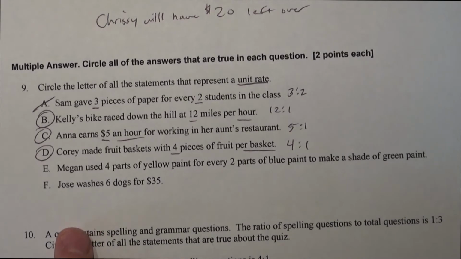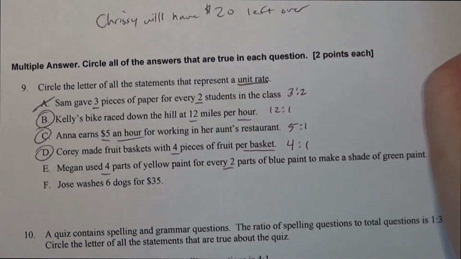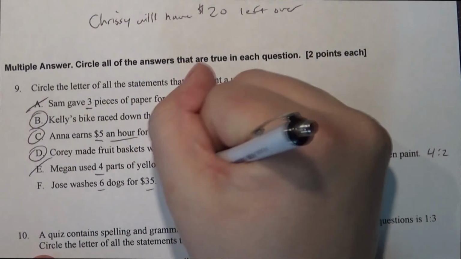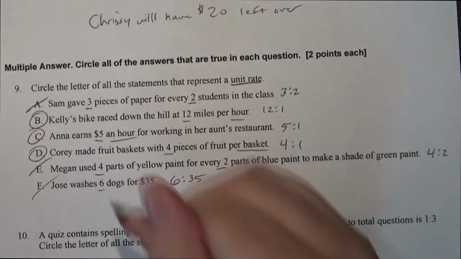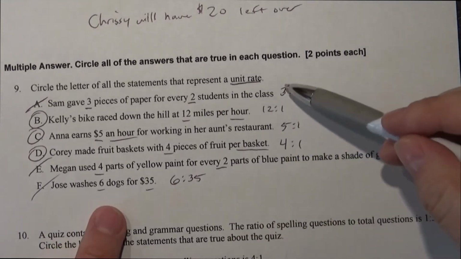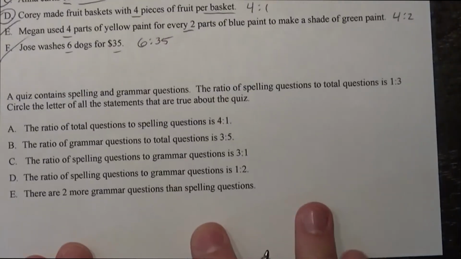Letter E, Megan used 4 parts of yellow paint for every 2 parts of blue paint to make a shade of green paint. That's 4 to 2, and that is not a unit rate. Jose washes 6 dogs for $35. That's a ratio of 6 to 35. That is not a unit rate, as it's presented right there on the page. Now, all of these ones I marked off, I could reduce or scale down and figure out the unit rate, but I want to look at them just as they're presented in the options. Let's move on now to number 10.